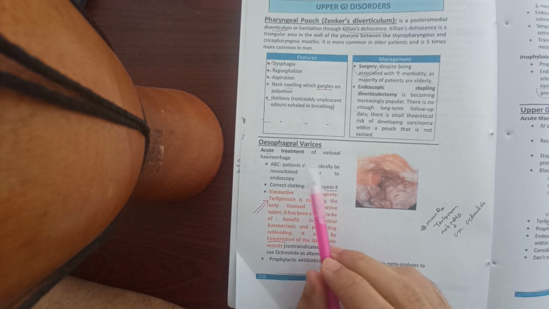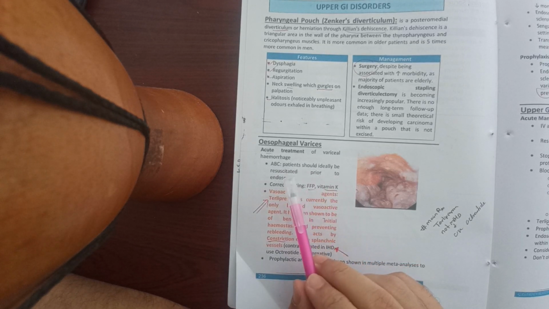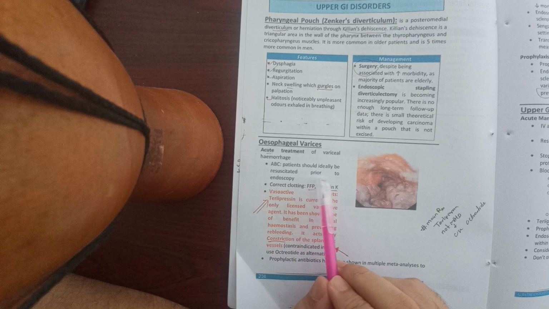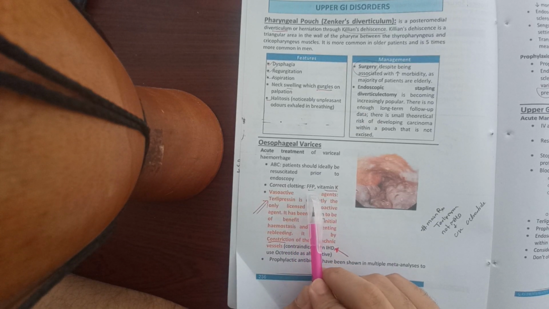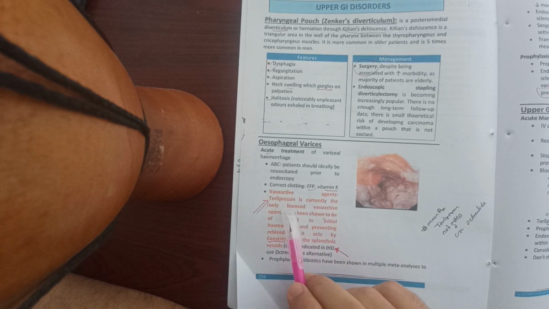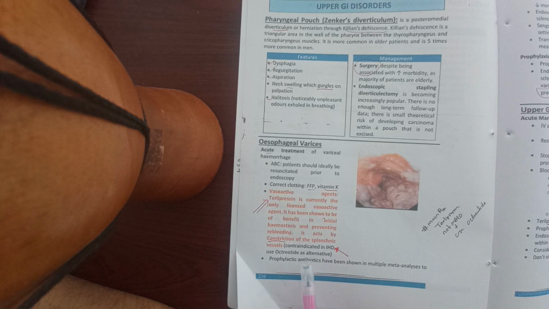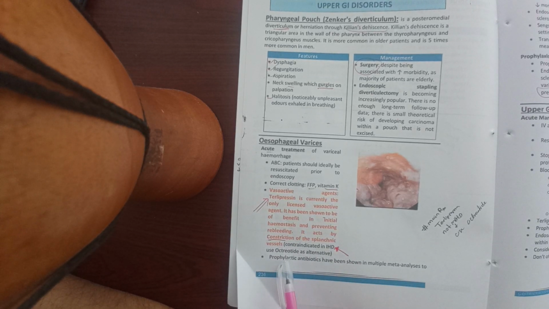Okay, esophageal varices is something which is very common to see in the wards. Acute treatment of variceal hemorrhage: ABC. The patient should ideally be resuscitated prior to endoscopy. So correct clotting: FFP, vitamin K, that's what you give for clotting. And vasoactive agents like terlipressin is currently the only licensed vasoactive agent. It's been shown to be of benefit in initial hemostasis and preventing rebleeding. It acts by constriction of the splanchnic vessels, contraindicated in ischemic heart disease. Use octreotide as an alternative. So if the patient has IHD, use octreotide.